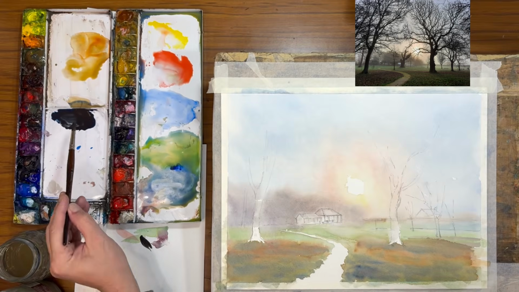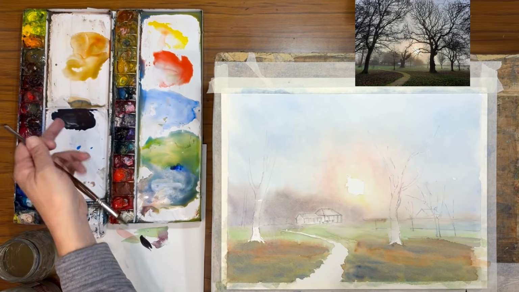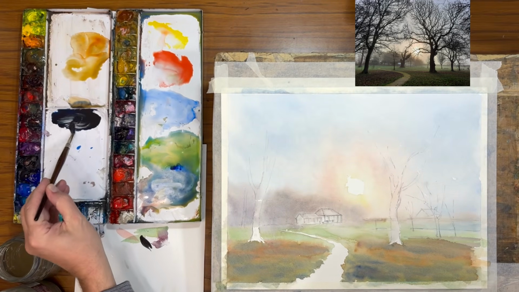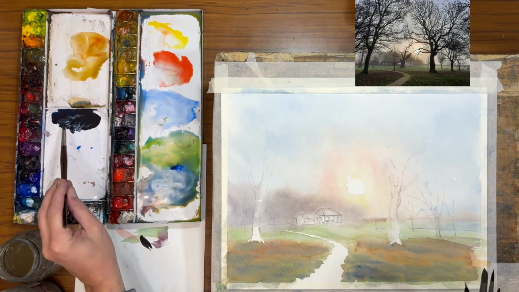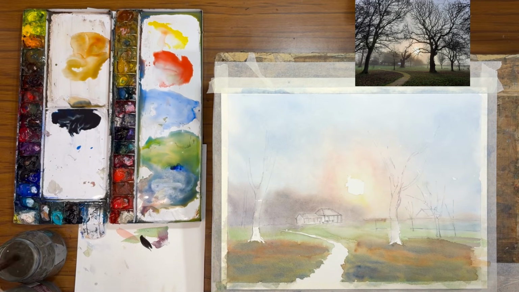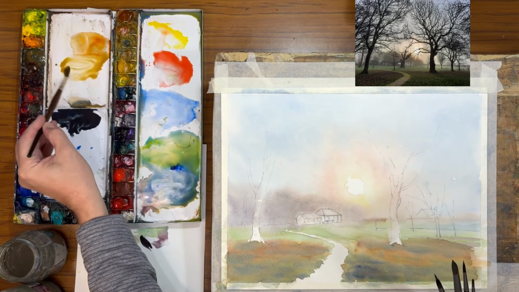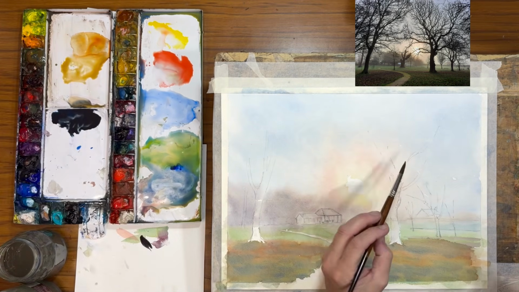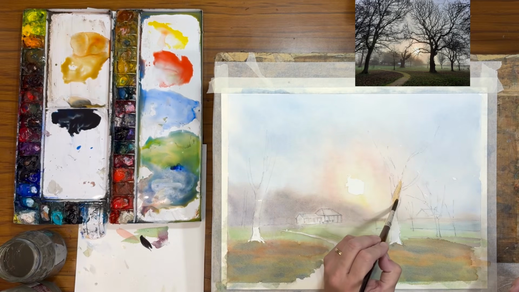Now we've let it dry, and now we're going to make a couple of darks. Ultramarine, burnt umber or burnt sienna with a little bit of crimson will make a nice strong dark for the trees. And I'm also going to have some yellow ochre, which is going to give me that initial wash for the trees, which will give some warmth in the trees. And this is the magic about the trees here now, because what we're going to do is use these two colours and create a real three-dimensional feel.